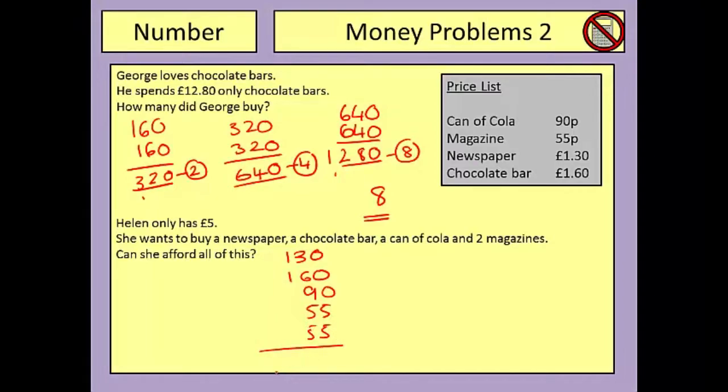It's really important to try and keep this as lined up as you possibly can. It will help you. So 0, add 0, add 0, 5 add 5, and then adding up this column, 3 add 6, add 9, add 5 add 5, with the 1 on the bottom is 29, and 1, 2, 3, 4 makes 490p, or £4.90. So in answer to this question, yes, she can afford all of this.